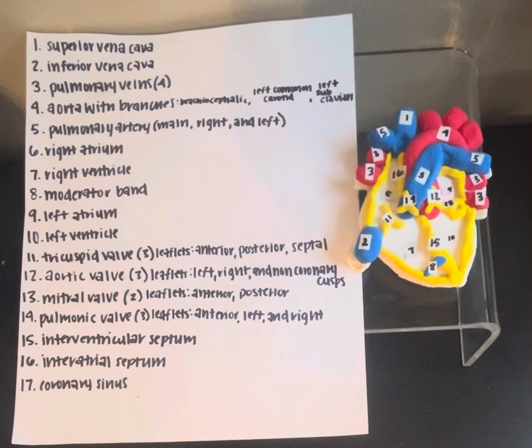After the blood is oxygenated, it will enter back into the heart via the pulmonary veins. There are right and left pulmonary veins. Once going through the pulmonary veins, the oxygenated blood will enter back into the heart in the left atrium. After entering the left atrium, the oxygenated blood will go through the mitral valve, which contains 2 cusps called the anterior and posterior cusp, and go into the left ventricle.